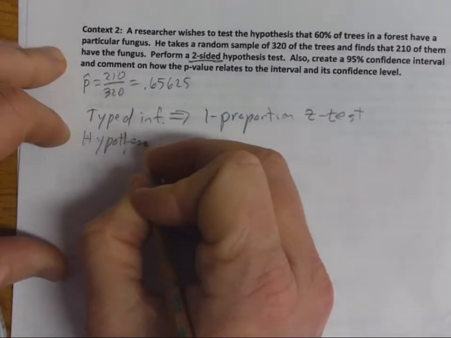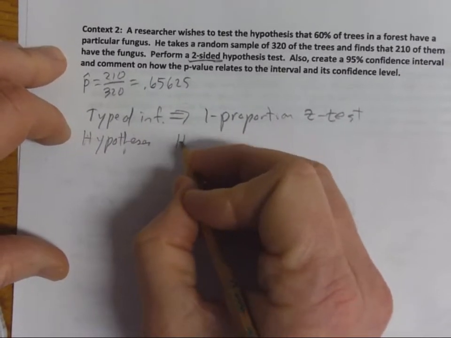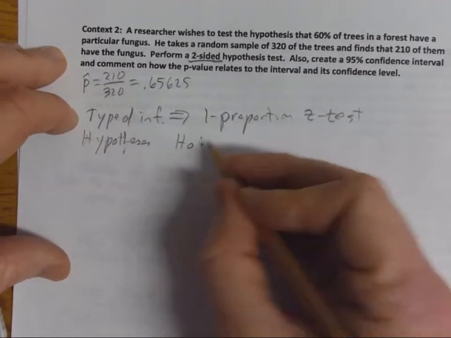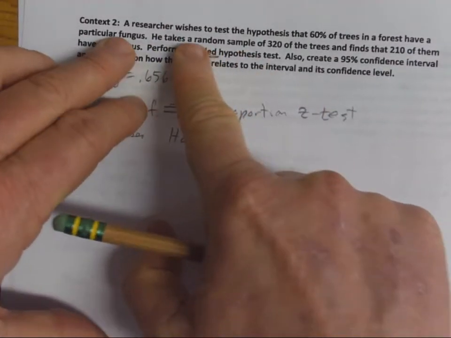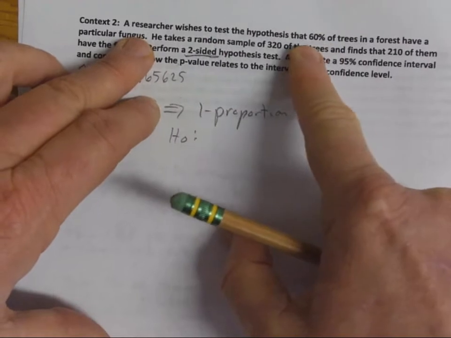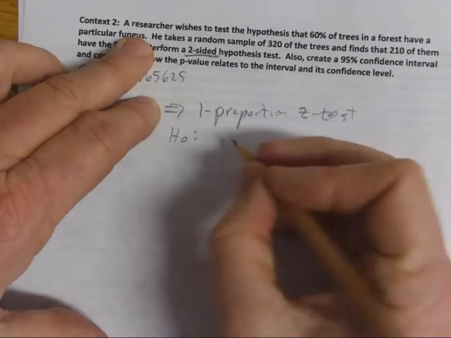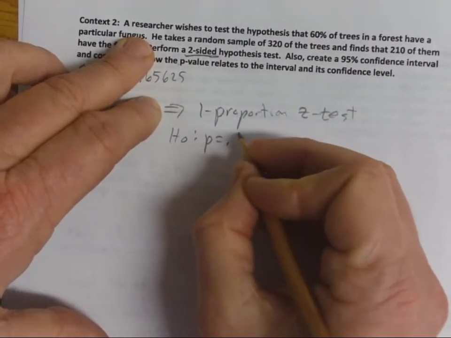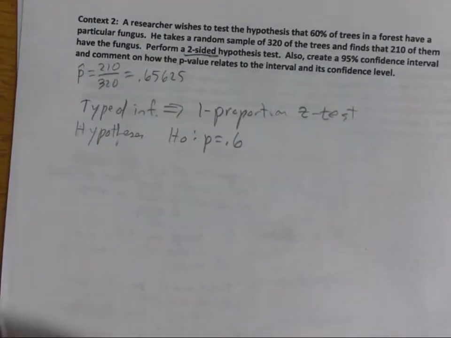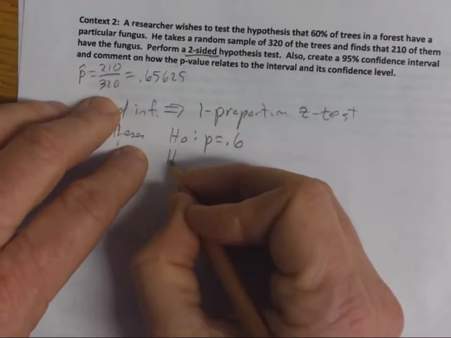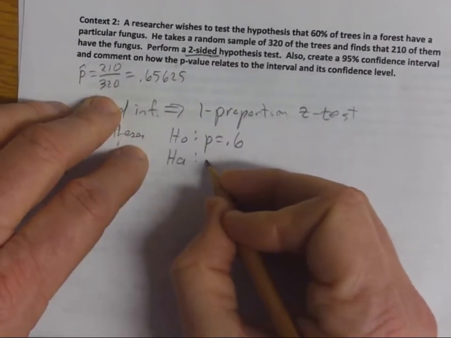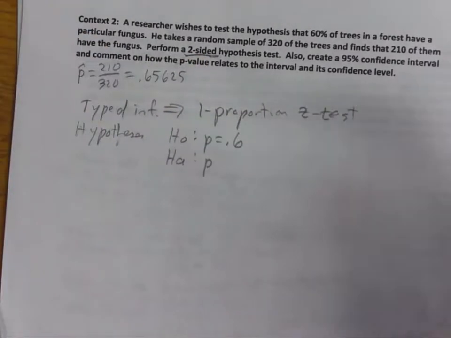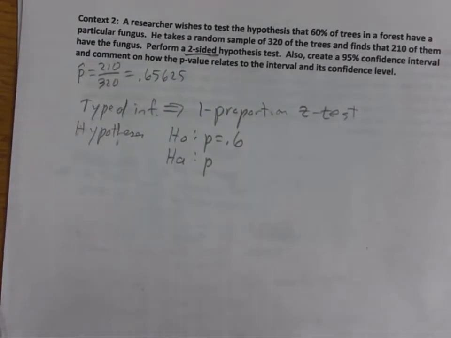So our hypotheses. Our null hypothesis, in this case, is the status quo, or whatever's claimed as true. The researcher wishes to test that 60%. So p is equal to 0.6, right there. And our alternative is what we suspect might be true. In this case, we just want to see if it's different. It didn't say greater than or less than.